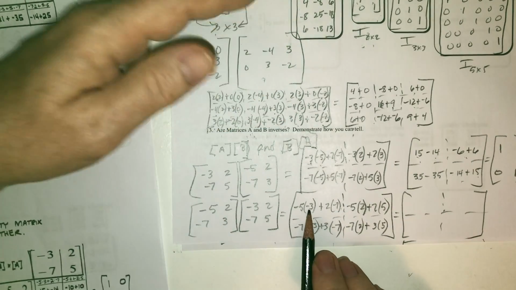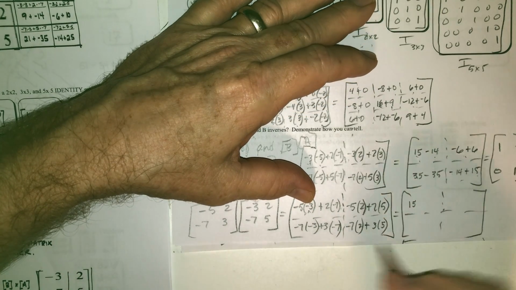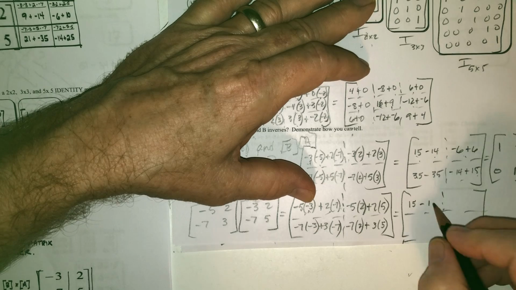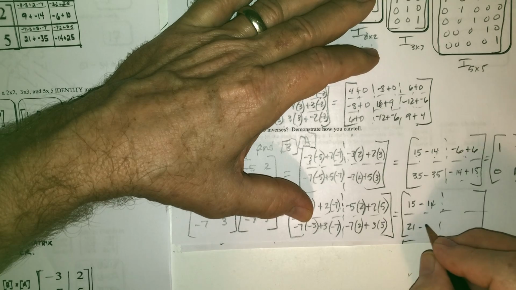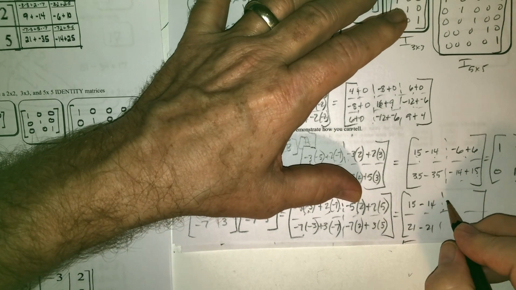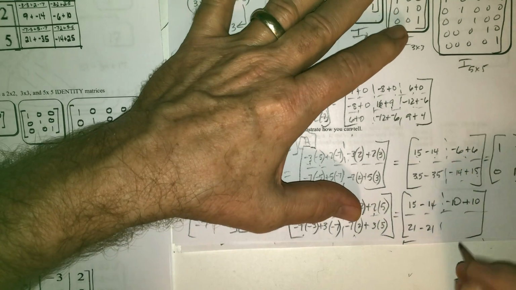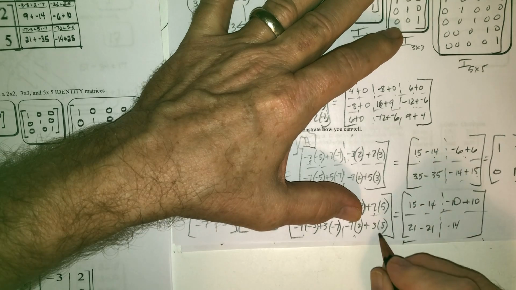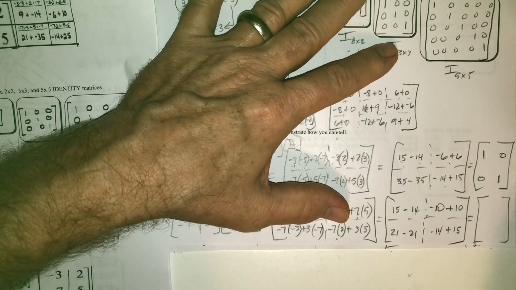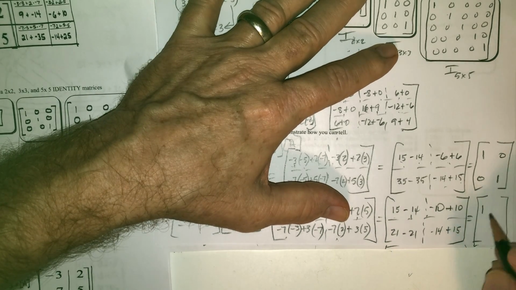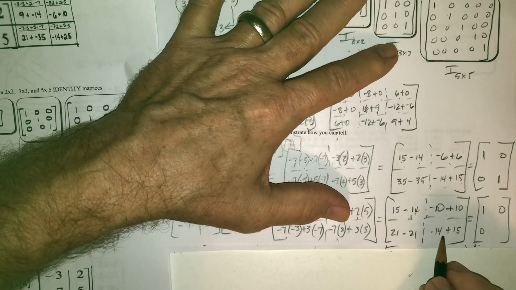Okay. So this product would be 15. This product would be negative 14, all right. This product is 21, and that product is negative 21. This product is negative 10, and that product is positive 10. Okay, this product is negative 14, and that product is positive 15. All right, and then when we combine and add, we get 1 for row 1, column 1. Row 1, column 2 is 0. This is also 0, and that right there is 1.